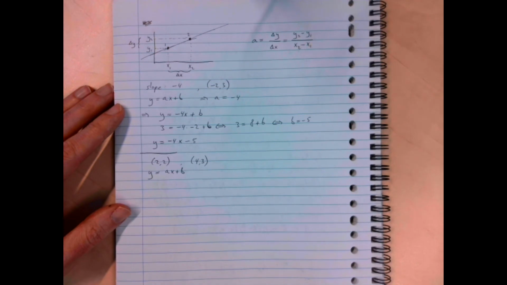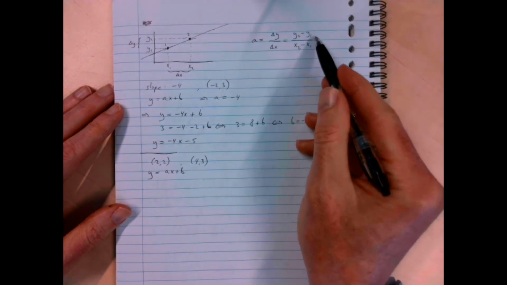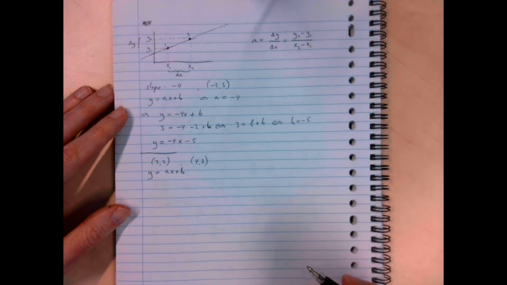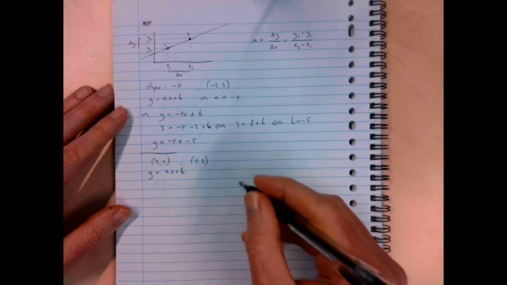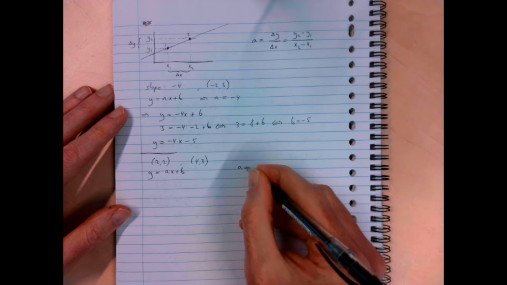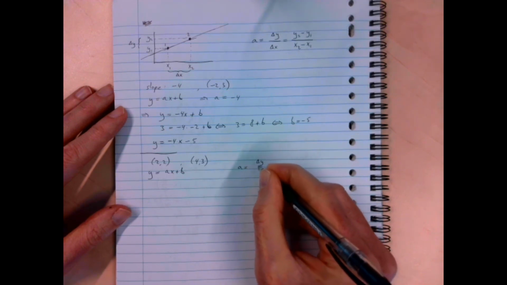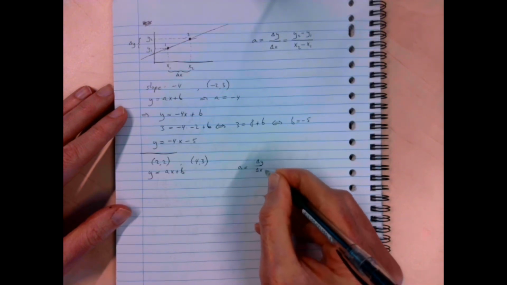I have to figure out what a and b are. Well, a was the slope, so let's compute the slope in the way that I just explained. So a equals delta y divided by delta x.